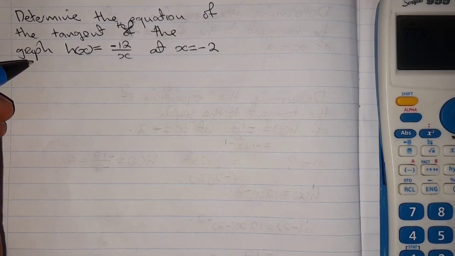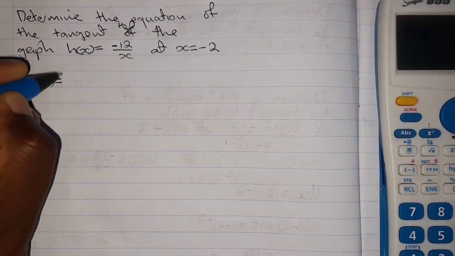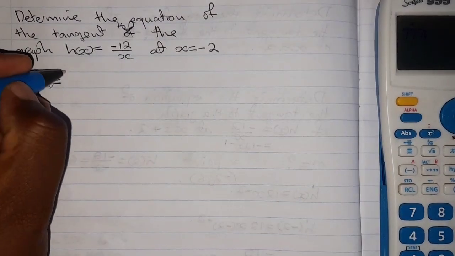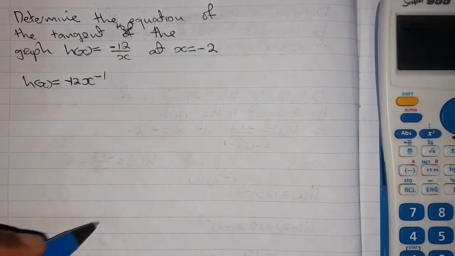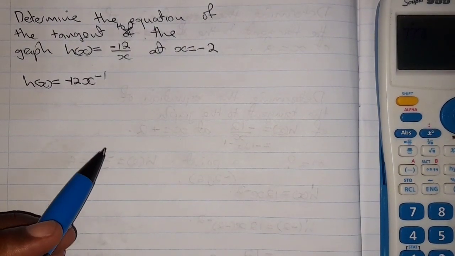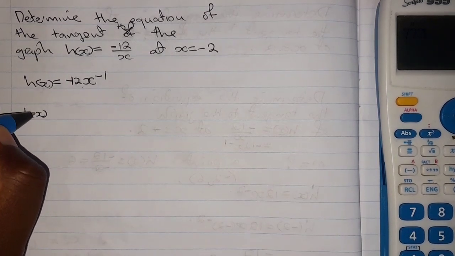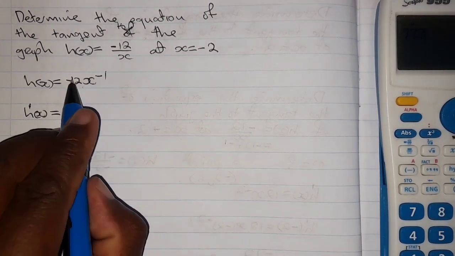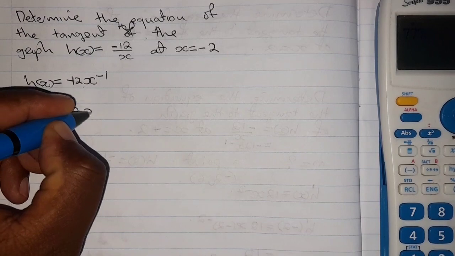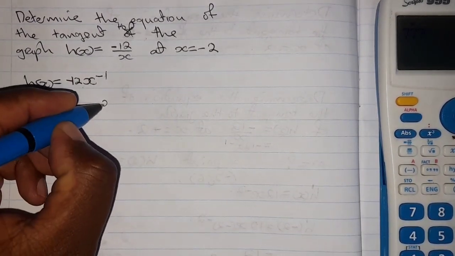We get the gradient from a gradient function, or from the first derivative. Our h of x here is equal to, I want to bring up this x, so we have negative 12 x to the power of negative 1, your laws of exponents there. So from this one, our gradient function will be equal to negative 1 times this negative 12, is positive 12x, negative 1 minus 1 is negative 2.